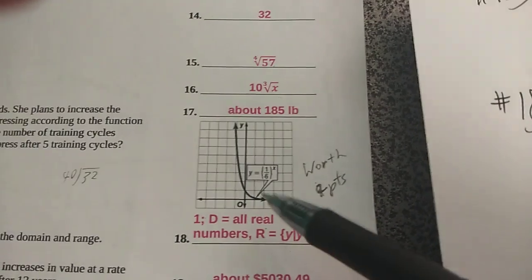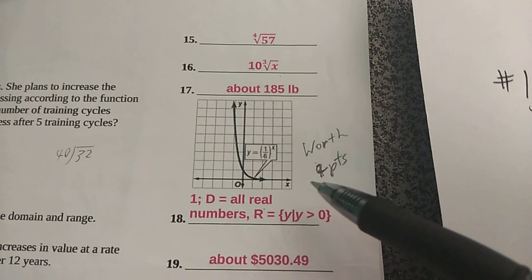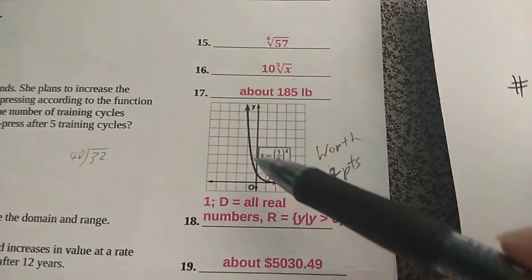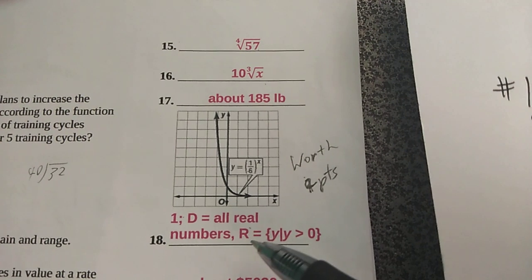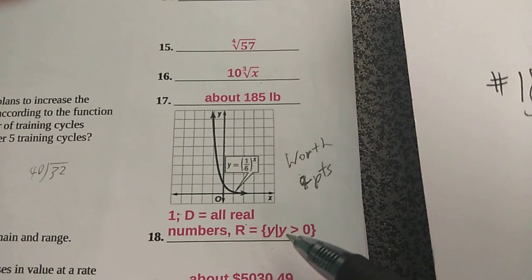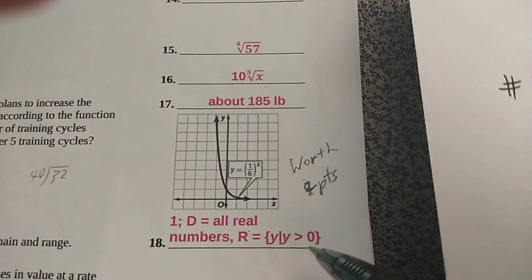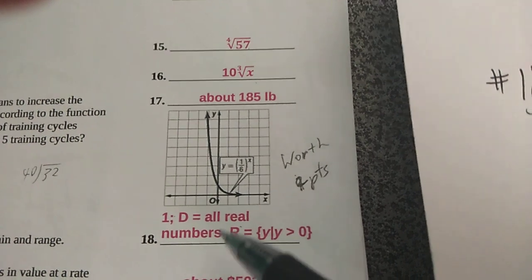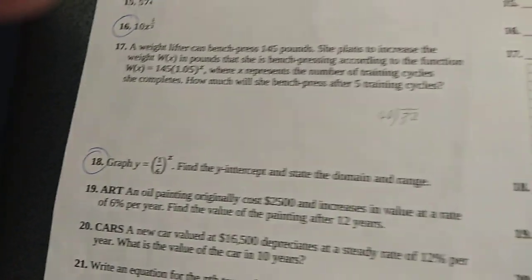Now for the range, you can see that this thing approaches 0, right? This thing is never going to drop below the x-axis. So that's why the range is such that y is always going to be above 0, or more than 0. And that's what this range means. I hope these are good enough explanations.